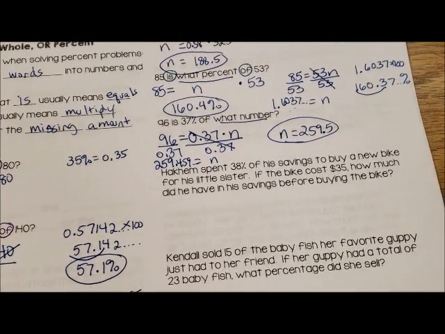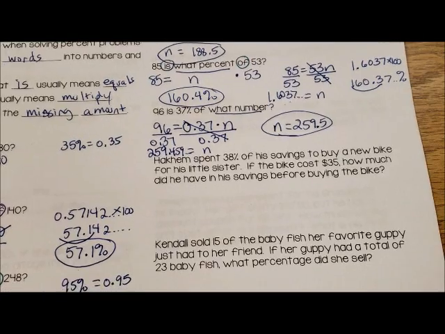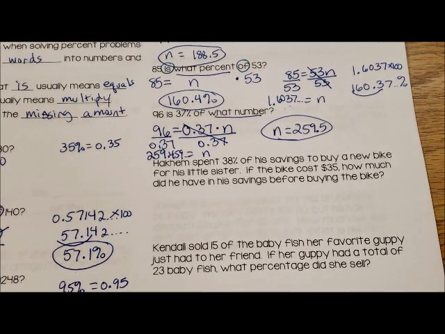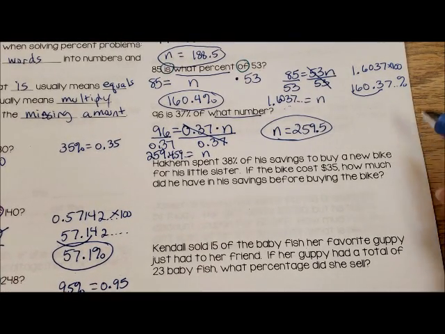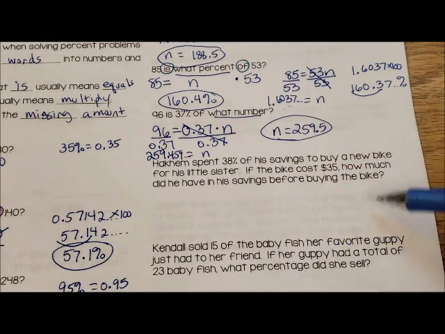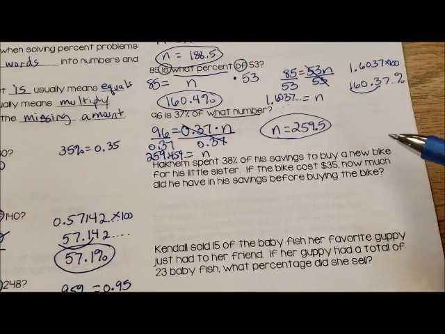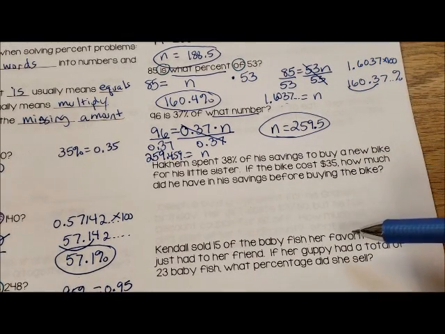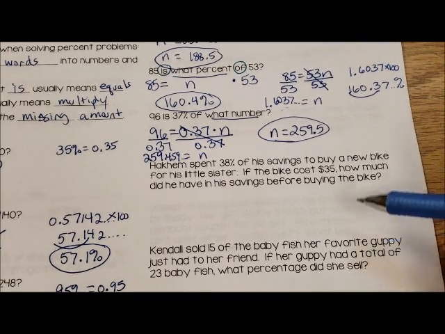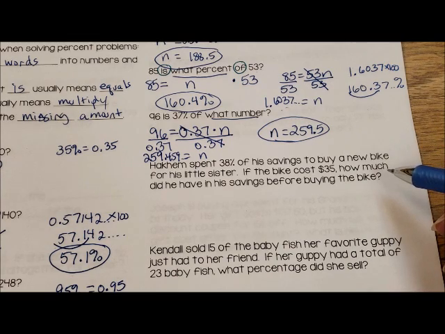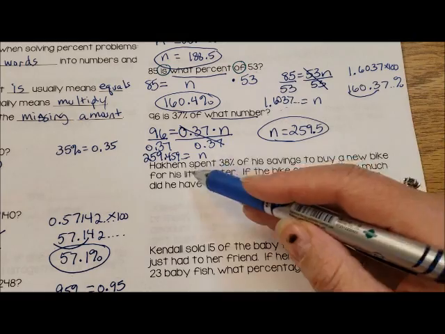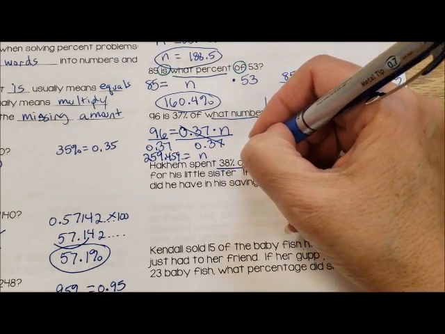All right, let's take a look at word problems, because that is honestly where we ultimately need to be able to do this kind of math, is in a real life word problem kind of situation. Hakeem spent 38% of his savings to buy a new bike for his little sister. If the bike cost $35, how much did he have in his savings before buying the bike? So we need to break this down and figure out what is what. All right. He spent 38% of his savings.